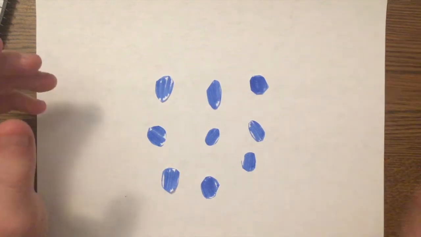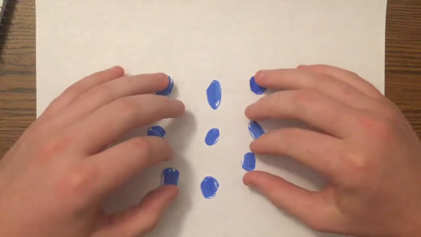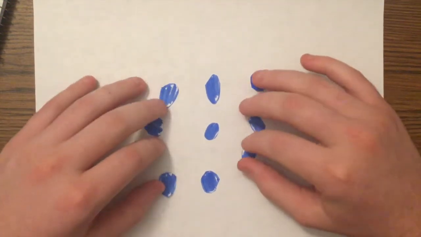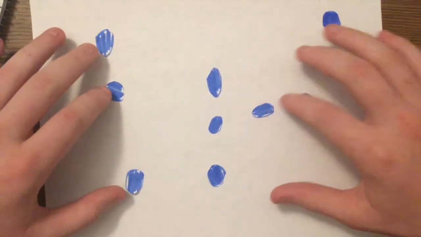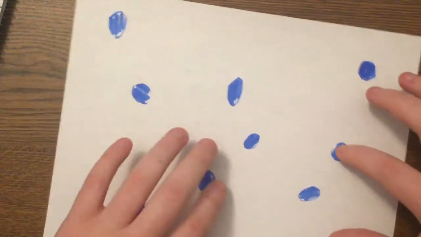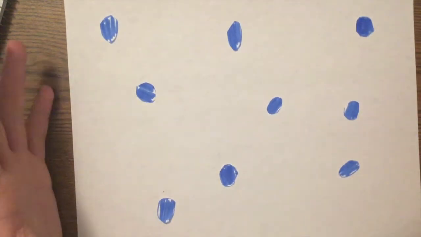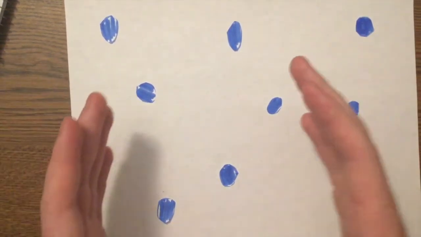So we keep inserting thermal energy into the object. We keep it on the stove. These are going to get more and more excited, and they're going to spread out even more until we have disorganization, and they're just kind of floating around everywhere, and they're very excited, and they're very spread out. So now we've moved from liquid to gas.